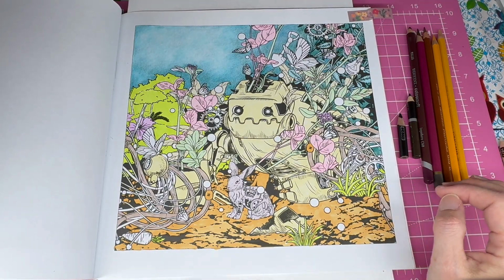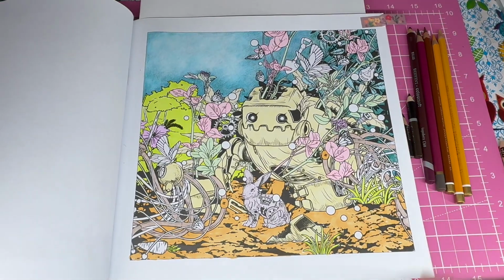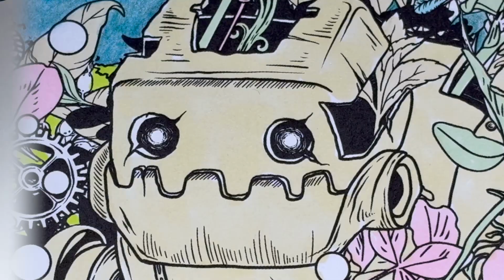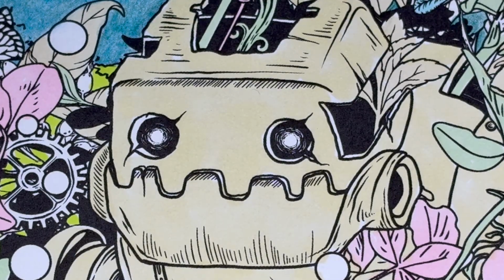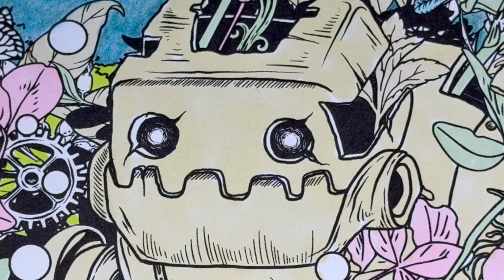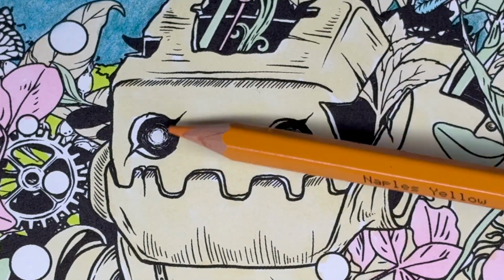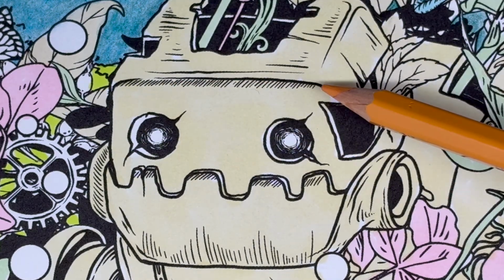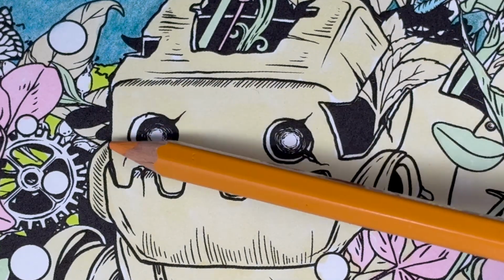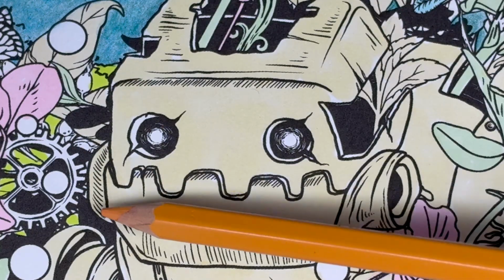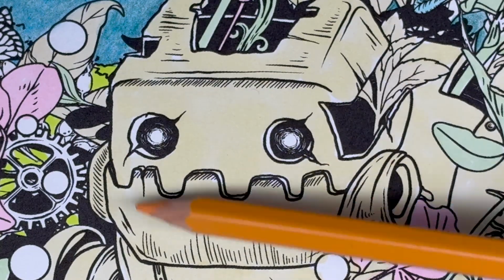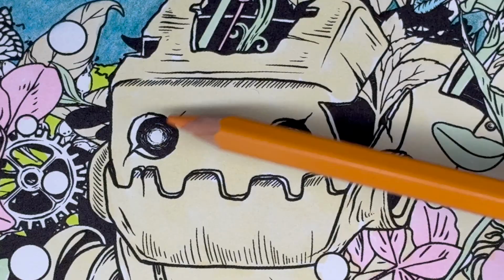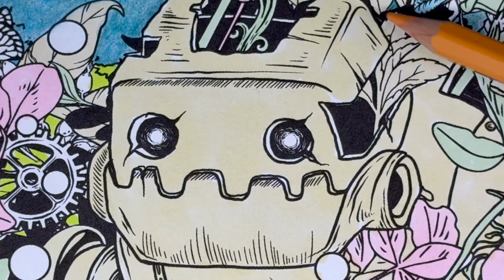Okay, so I'm going to zoom in a little bit. We're going to start with the robot's face. Right, so the first thing we need to decide is where we want the highlights to be. So I've decided that I want the highlight to be here in the middle and here. Now, as you can see, Joseph has already given us some guides as to where the highlight should be. So he's put these lines where the shadows will be, and then where the highlight should be is left without any of those lines.